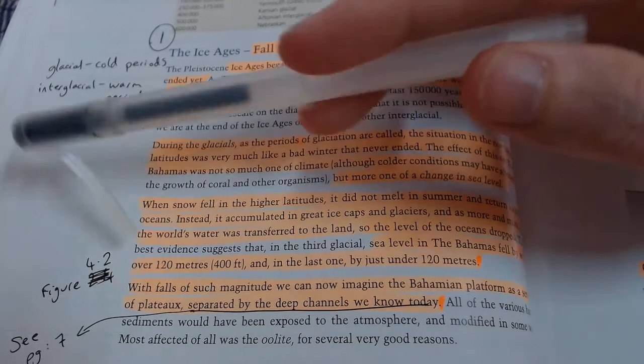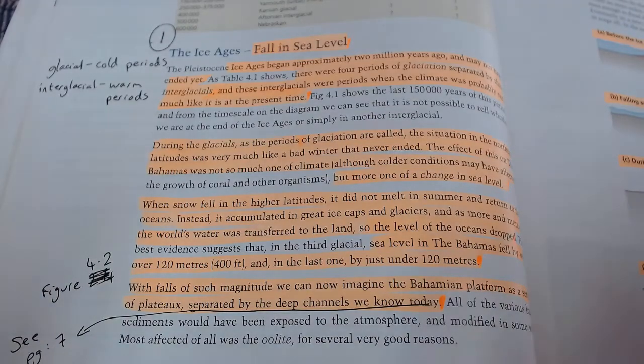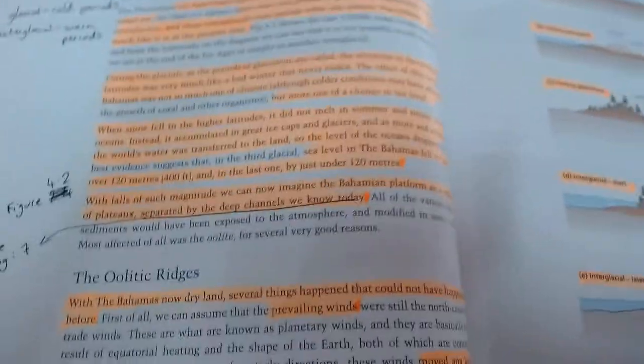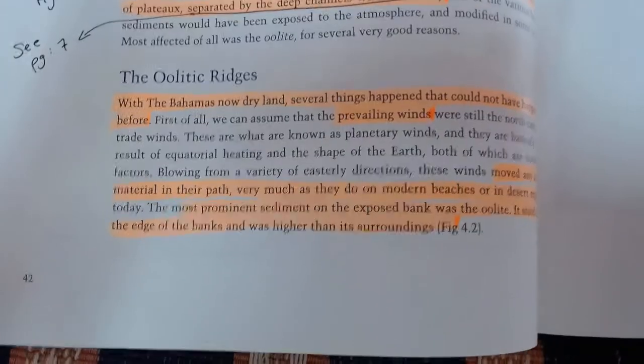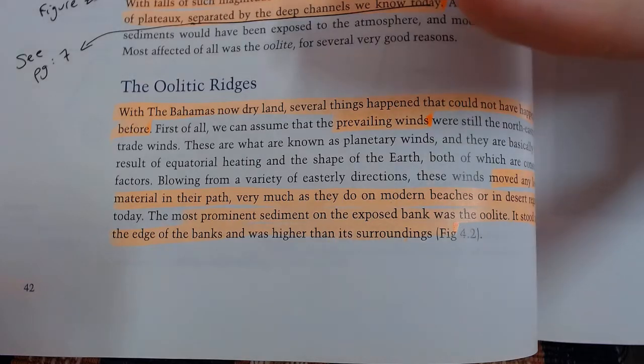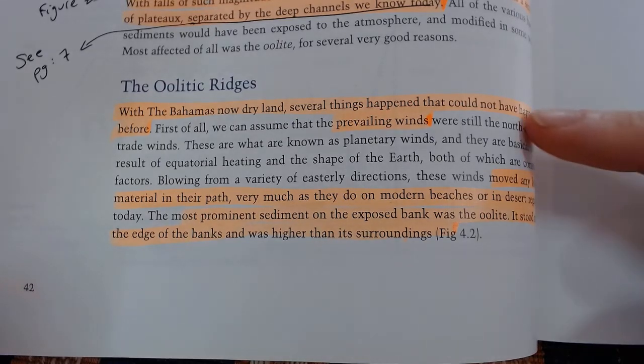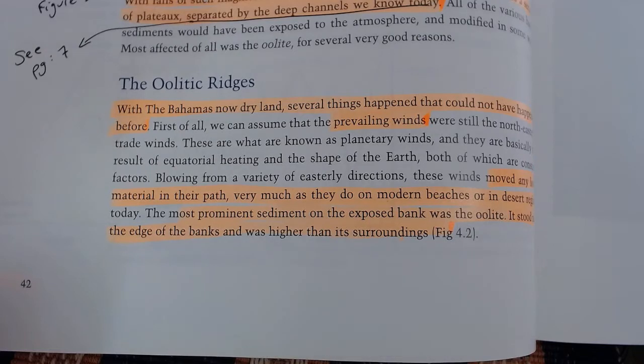Now we're going to look at, you can add C figure 2, it's on the next page, or C figure 7, which we looked at earlier. Jumping down to the bottom of page 42. So, ridges. With the Bahamas now dry land, so the ocean levels have dropped, the islands have stuck out above the ocean level because the ocean level has dropped. Several things happened that could not have happened before. So now that there's pieces sticking out of the ocean, landscapes can start to form.